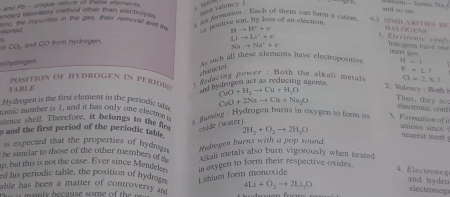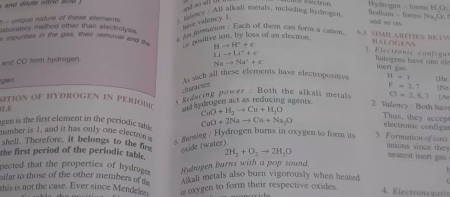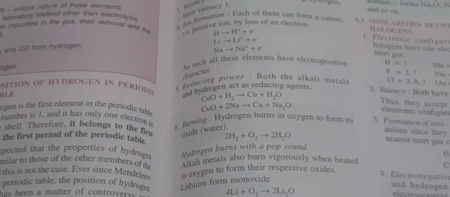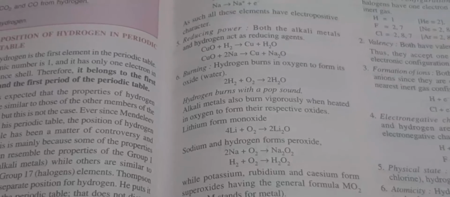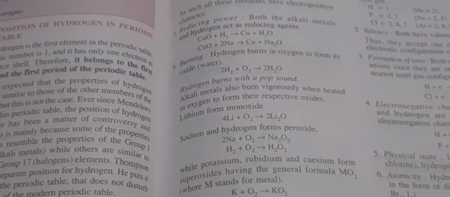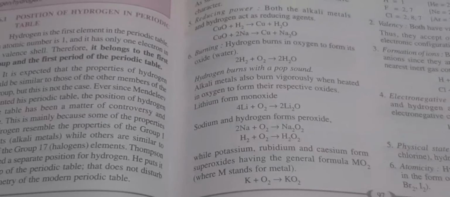Hydrogen has a reducing power like alkali metals. They can provide one electron, and they can remove oxygen from metallic oxides. Burning hydrogen burns in oxygen to form water, with a pop sound. Alkali metals also react very vigorously with oxygen to form their respective oxides, like lithium oxide and sodium oxide. We'll check, their formulas are also very similar.